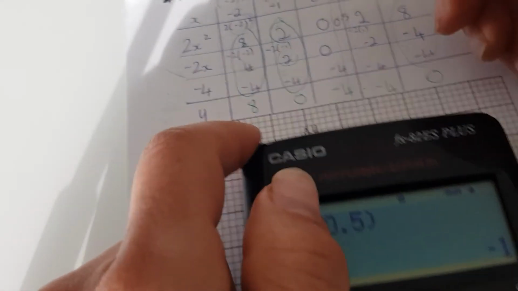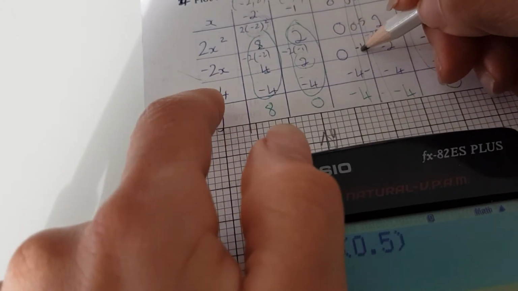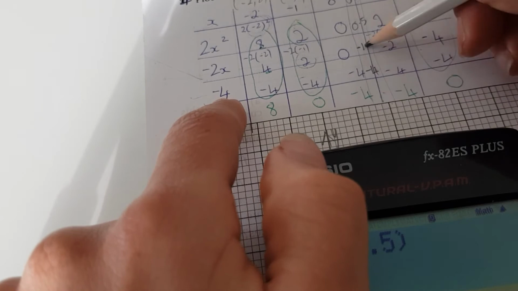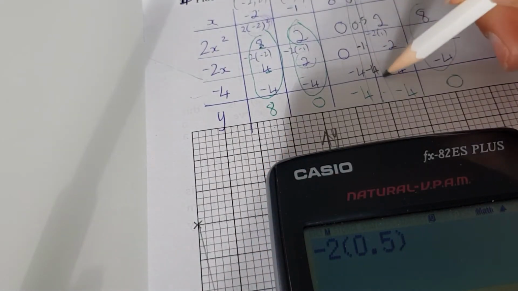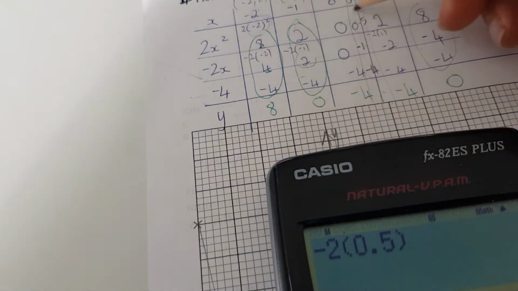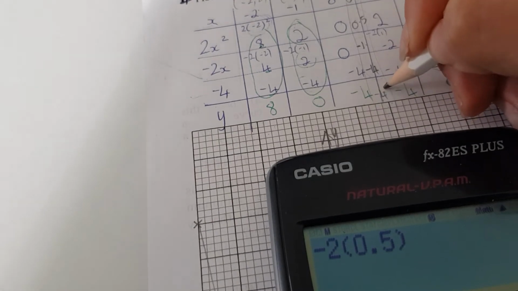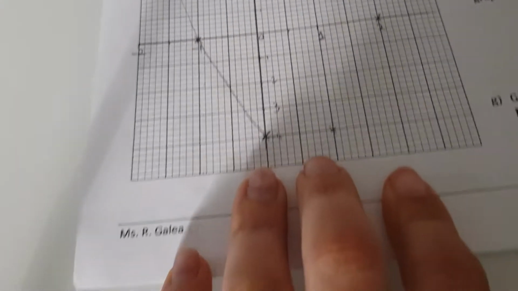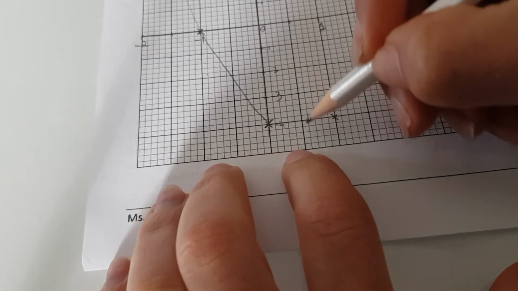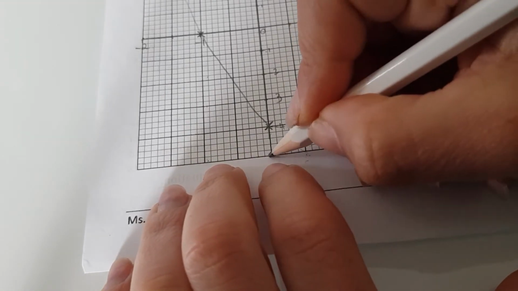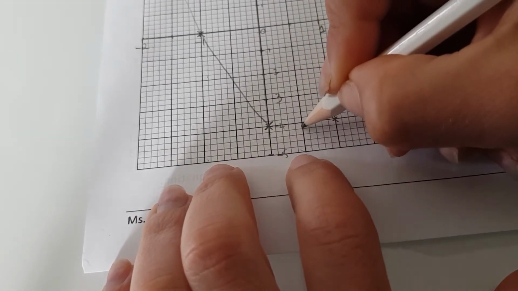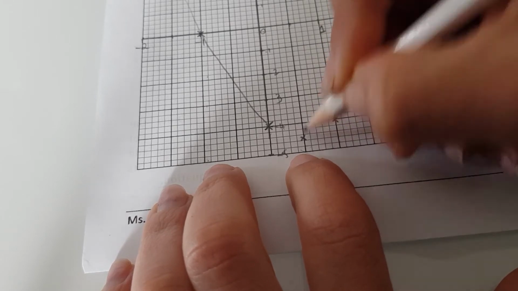That's minus 1. Sorry. And we have a minus 4 there. So minus 4 minus 1, that's minus 5. And 0.5, so that's minus 4.5. So that value of 0.5 should be minus 4.5. Don't forget, this is minus 5. So minus 4.5 is going to be over here.